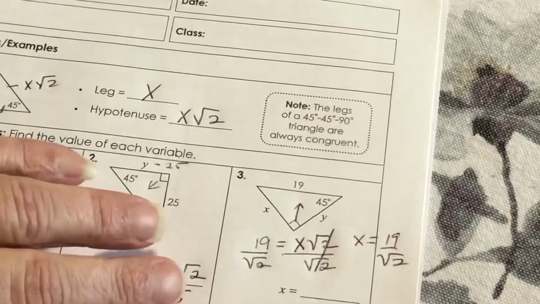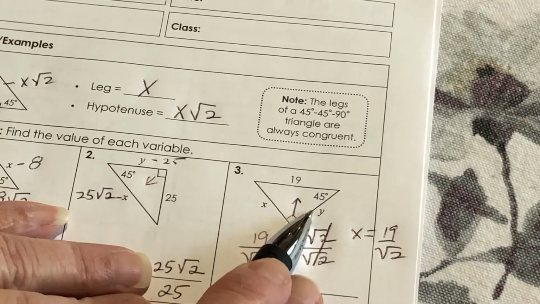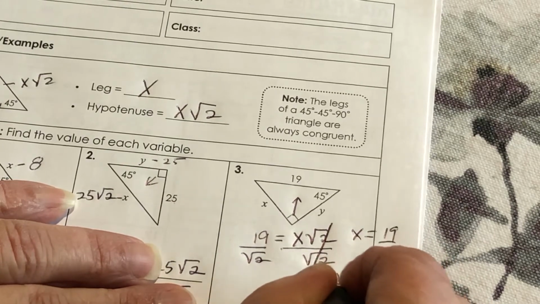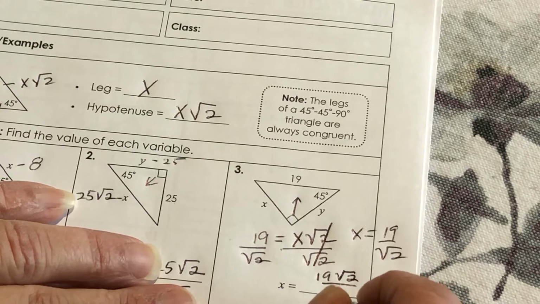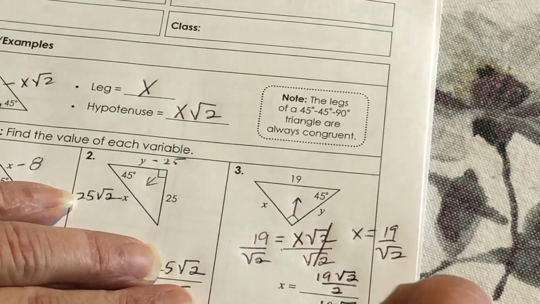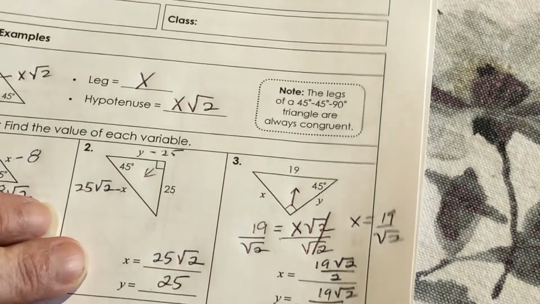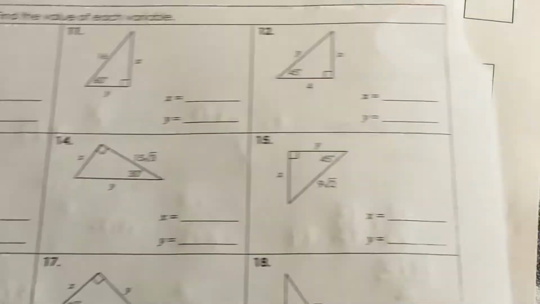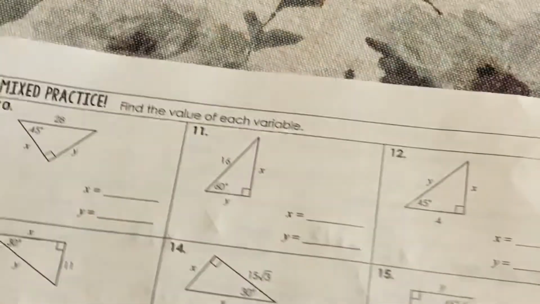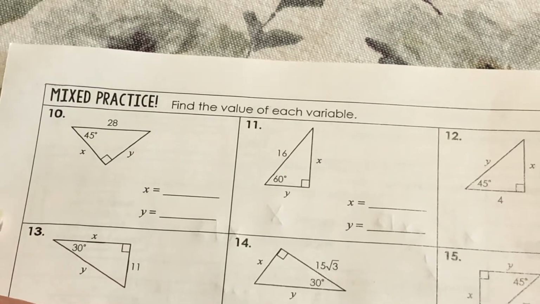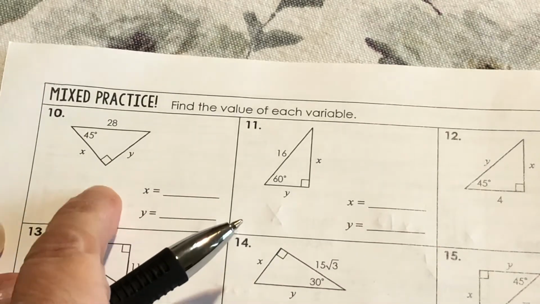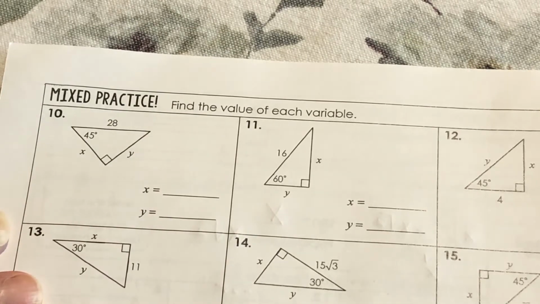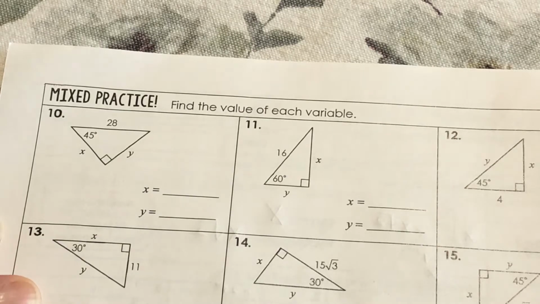So let's put our numbers in here. I see that now both of my legs are 19 square root of 2 over 2, which is equivalent to 19 divided by the square root of 2. So now, let's do some examples. Let's turn our paper over and let's look for the ones that are 45, 45, 90. Now, I know we already did these, so if you want to turn this video off for a second and redraw that so that you have another example, now's the time, and then I'm going to begin talking about how we find x and y.